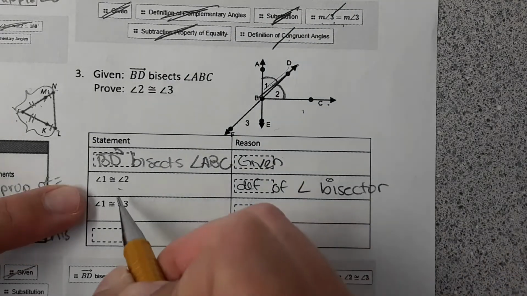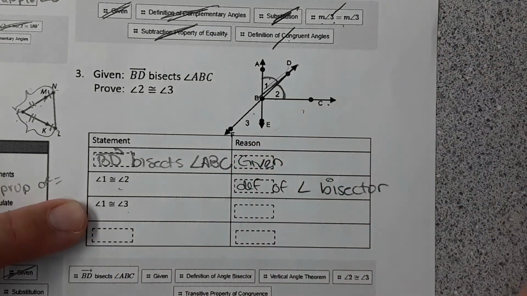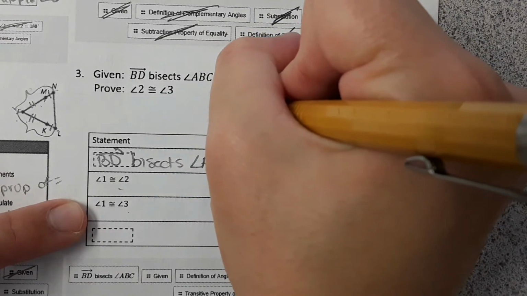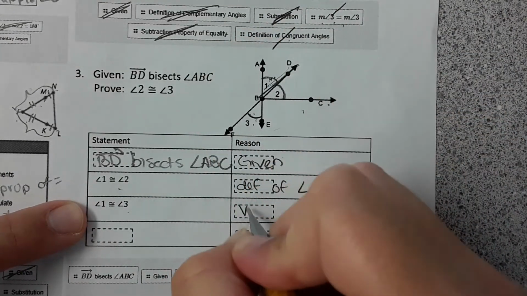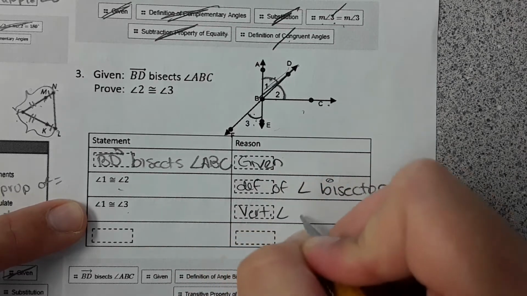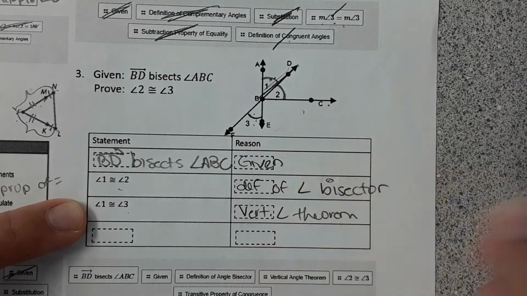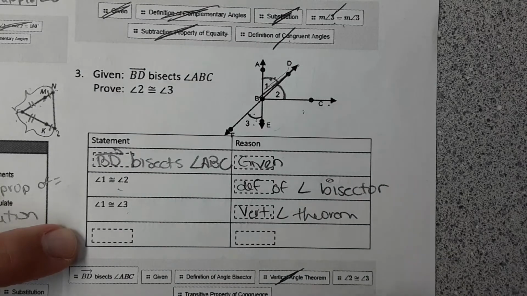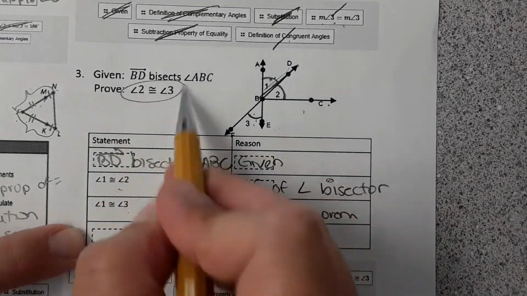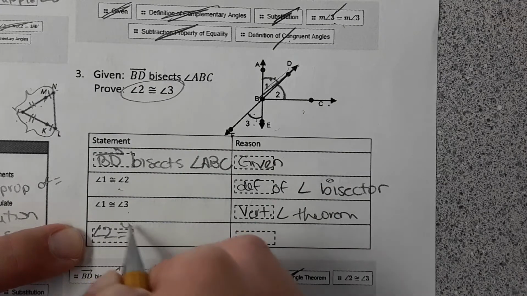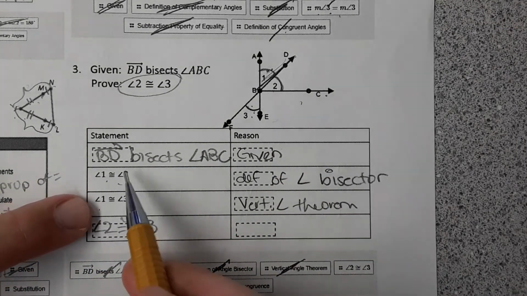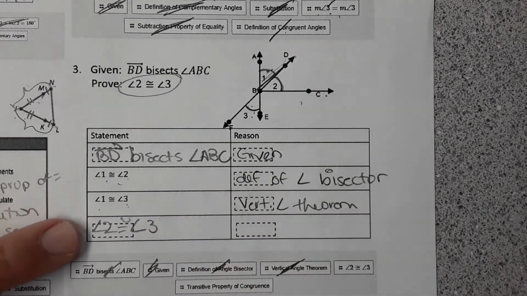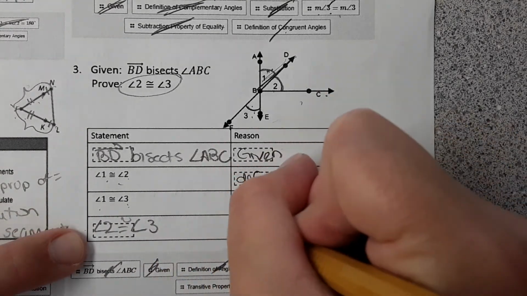Then angle 1 is congruent to angle 3. The reason why they are congruent is because they're vertical angles. So that's vertical angle theorem. And then last but not least, we have our proof statement. Angle 2 is congruent to angle 3. If 1 is congruent to 2 and 1 is congruent to 3, then 2 must be congruent to 3. And that is transitive property.